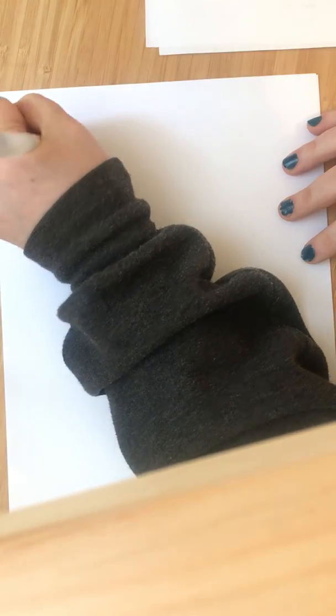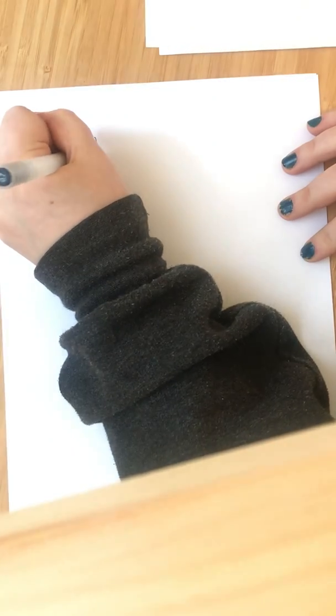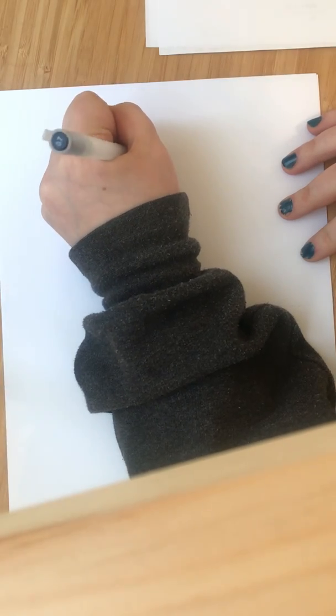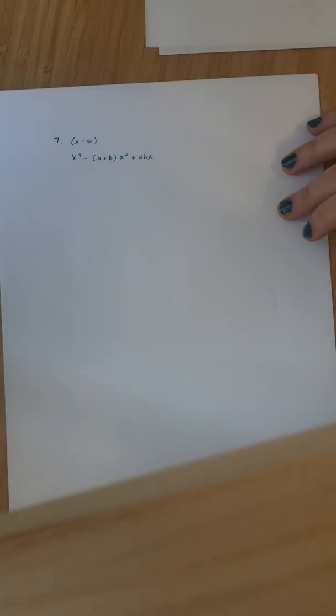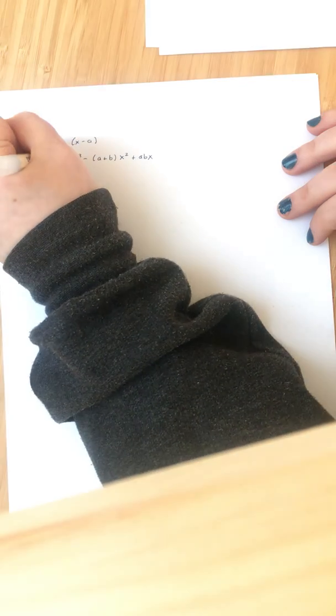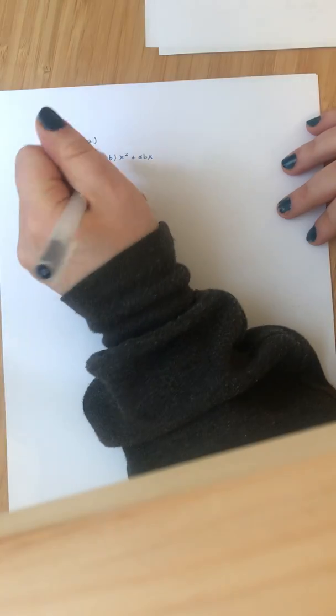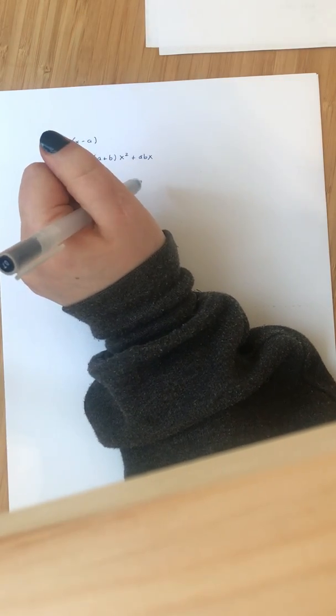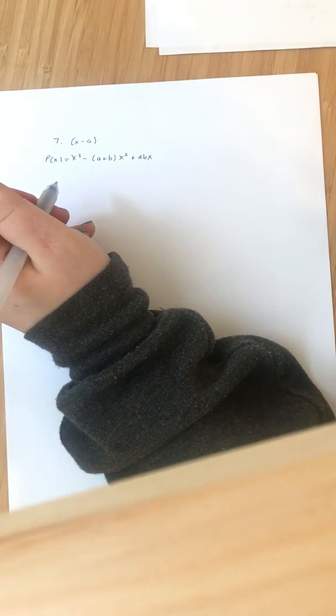Okay, moving on to question 7. It says, show that x minus a is a factor of x cubed minus (a plus b) x squared plus abx. Okay, so we have a polynomial equation, our p of x equals this, and we have the x minus a that's factorable. So again, we can use the remainder theorem and the factor theorem.